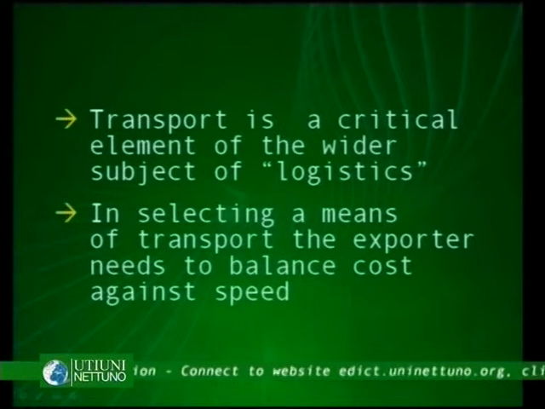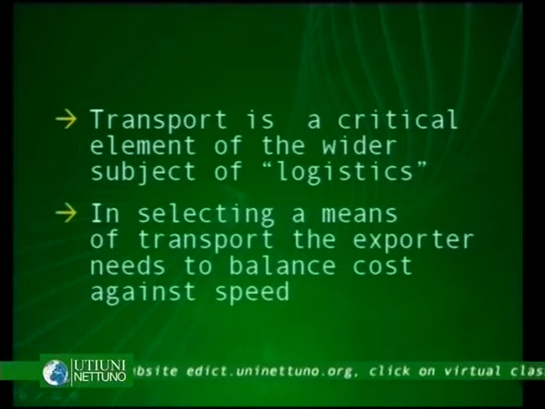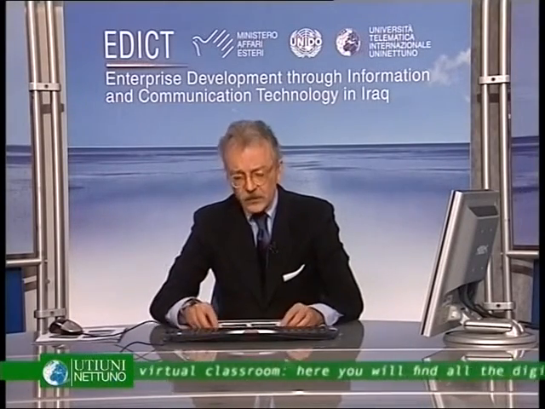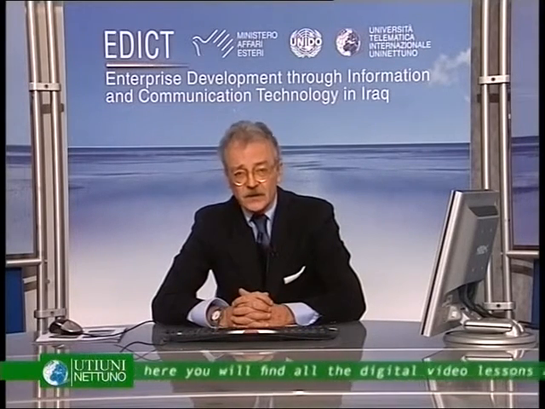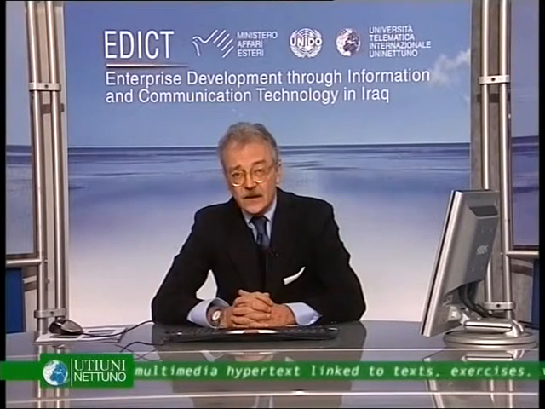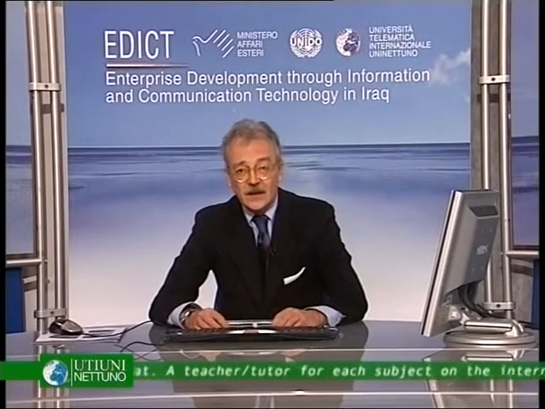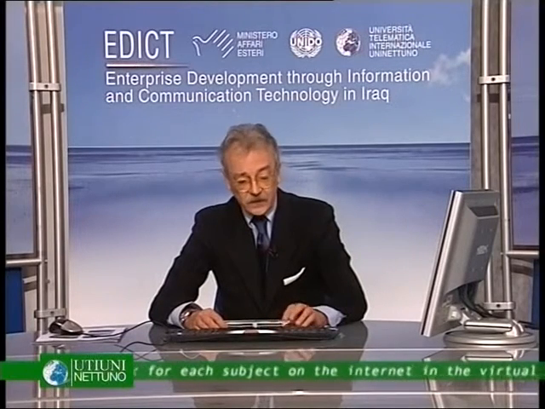In selecting a means of transport, the exporter needs to balance cost against speed. This is one of the most tricky issues. The buyer, in most cases, is interested in getting what he has bought and what he is going to pay, or in some cases has already paid, as fast as possible. You, as an exporter, have to balance the cost of a speedy shipment. So it is part of the commercial negotiation. First of all, we have to identify who is going to pay for the shipment and what kind of shipment has to be utilized.